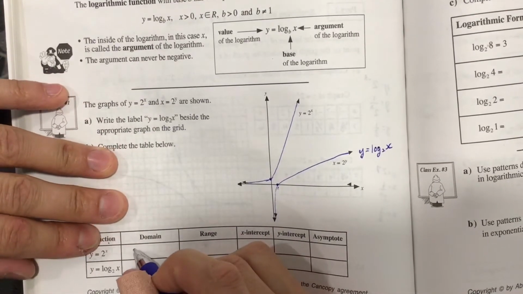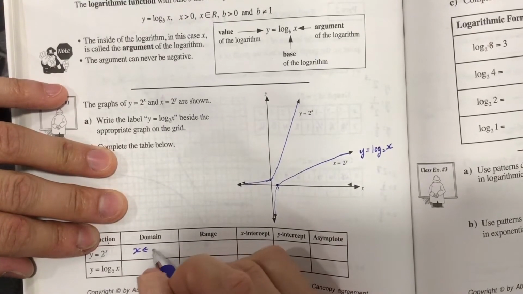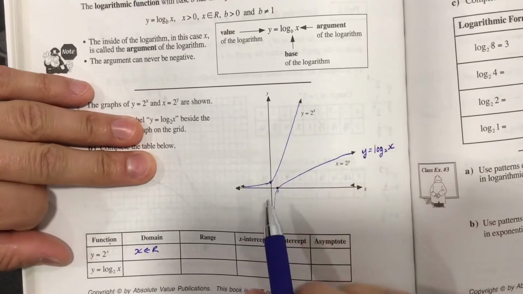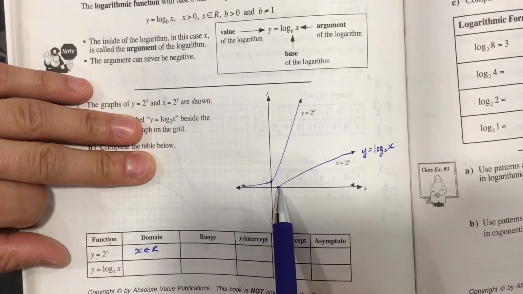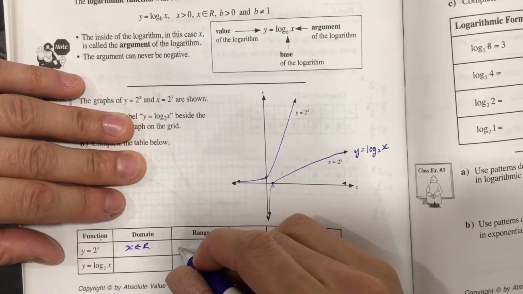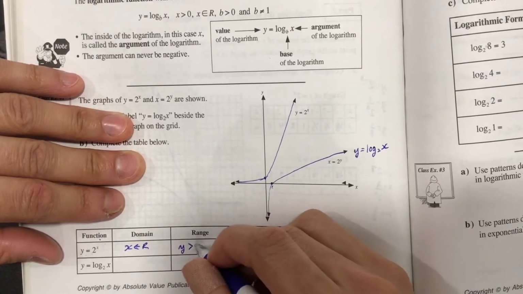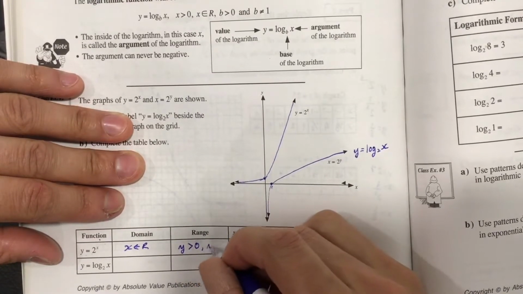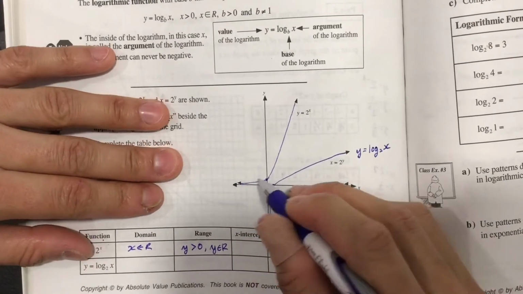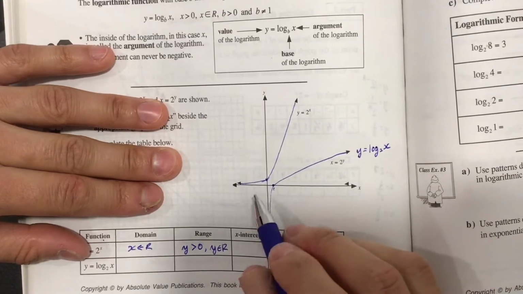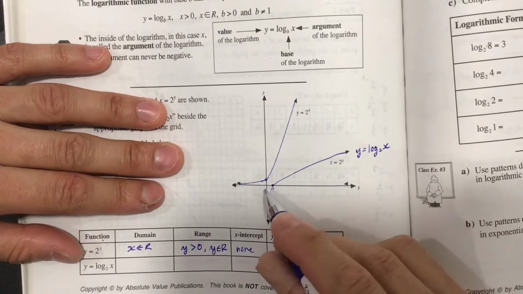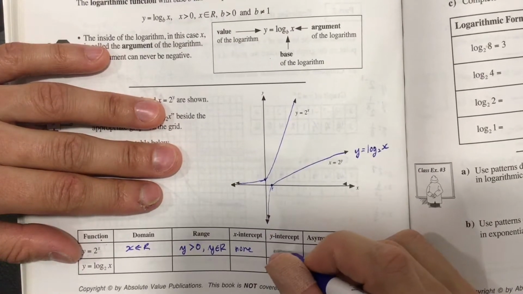And so we could say that the domain is that x is an element of real numbers. For our range, however, we have an asymptote at y equals 0, and so our line's not actually going to cross at y equals 0. And so what we're going to say is that y has to be greater than 0. However, y is still an element of real numbers. The x-intercept, well, if it has an asymptote at y equals 0, then there is no x-intercept, so none. The y-intercept, it crosses at y equals 1.